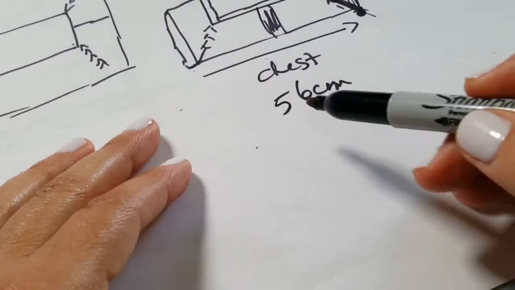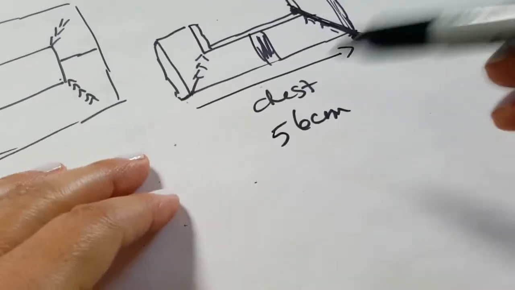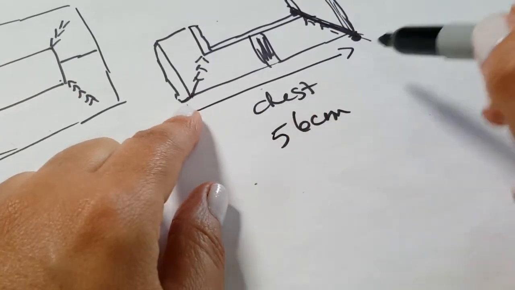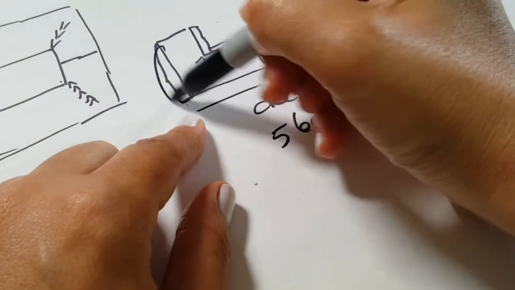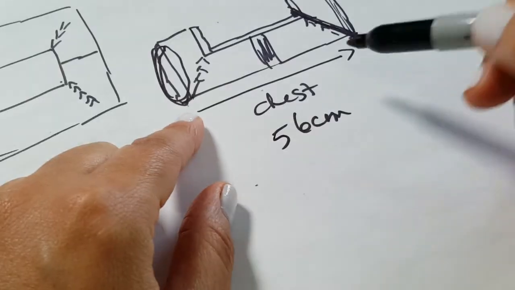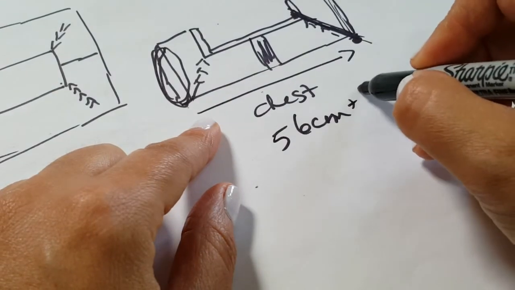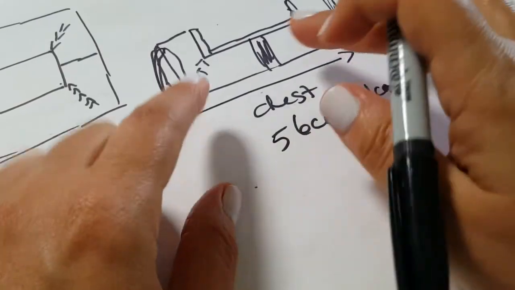Now, I always like to err on the side of a relaxed fit. So let's say I eventually get exactly 56 centimeters. I might still do another round or two just to keep this sleeve opening nice and relaxed. So I might do another 4 centimeters. I like to add at least another inch.